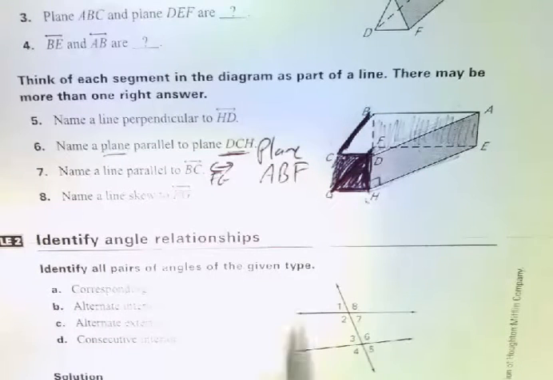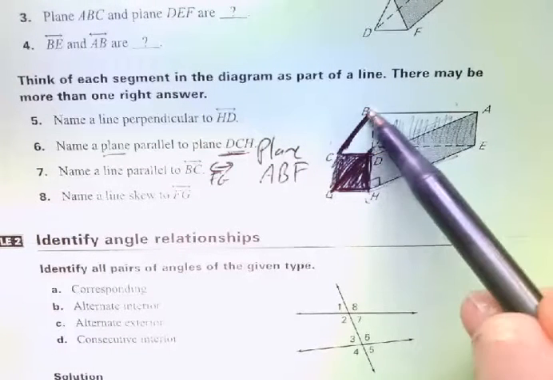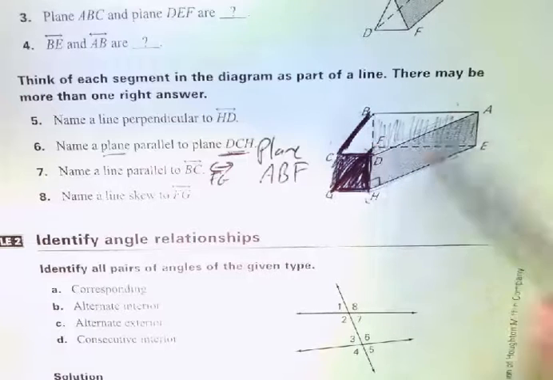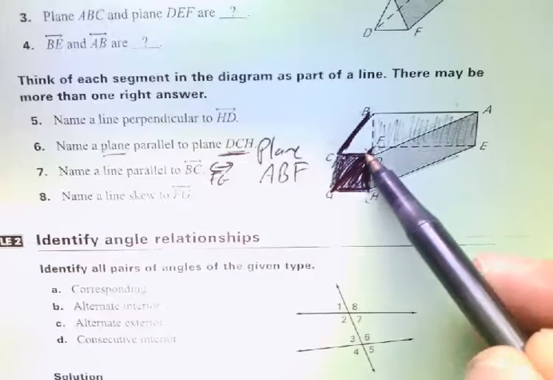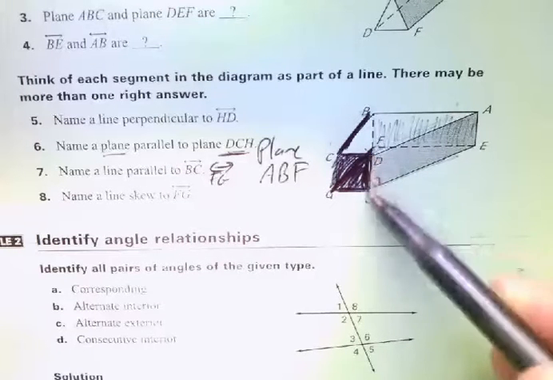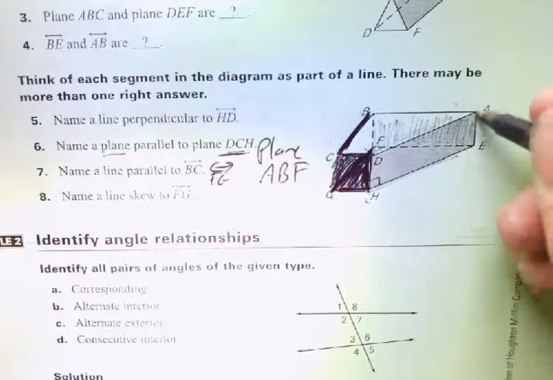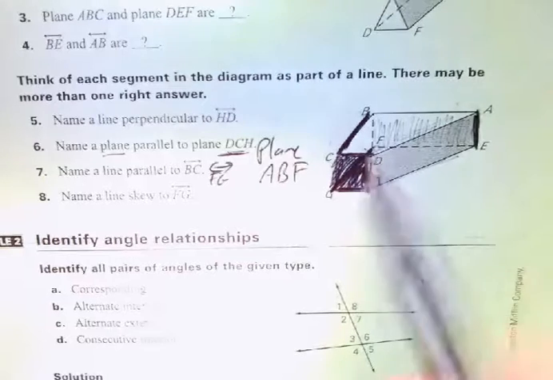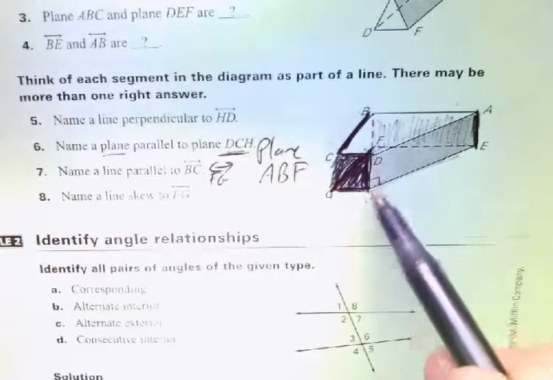And lastly, you have a skew line to FG. So skew, I want to make sure it's not parallel, right? It's got to be on a different plane. So I've got to be over here somewhere on a different plane that doesn't touch, or maybe even over here. You can almost see DH. Might be easier to use AE in this case because they're not so close to each other on the picture. It's a little hard to see.